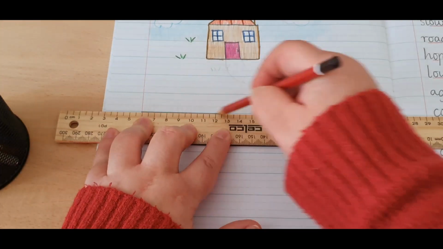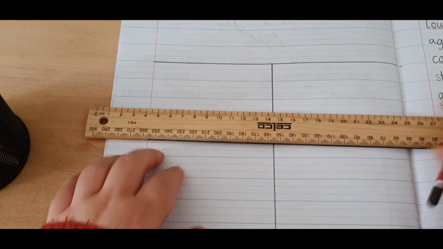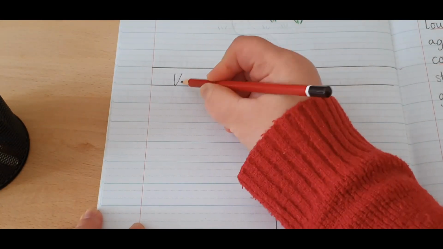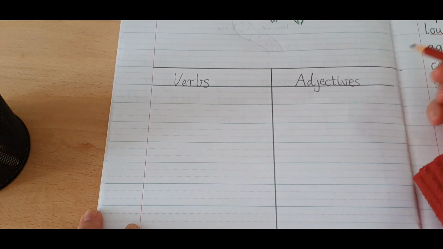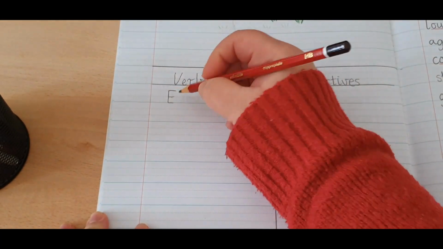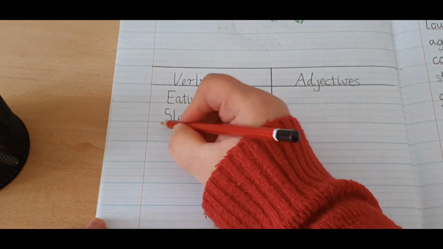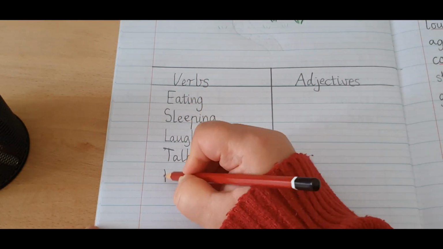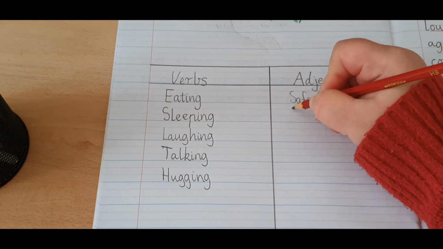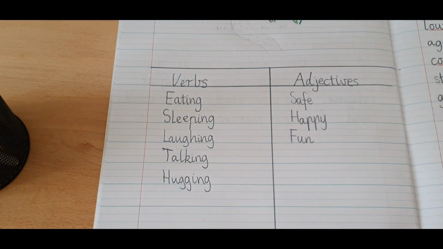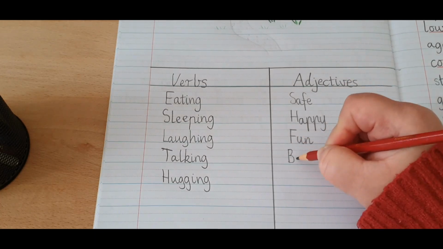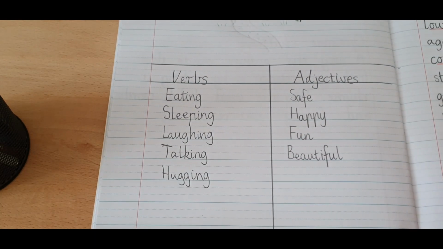Today I'm going to be brainstorming verbs and adjectives that are related to my topic. So in my book, I am using the space underneath my picture to rule up 2 columns, one for verbs or doing words and one for adjectives. Now, the doing words aren't necessarily what my house does, but it's what I do when I'm at home. So eating, sleeping, laughing, talking, hugging.